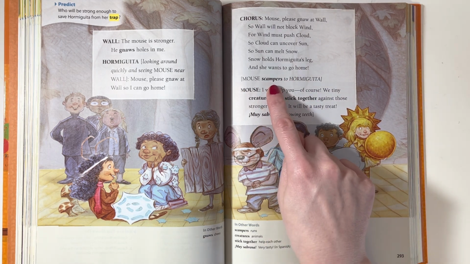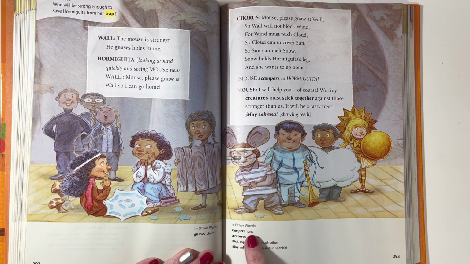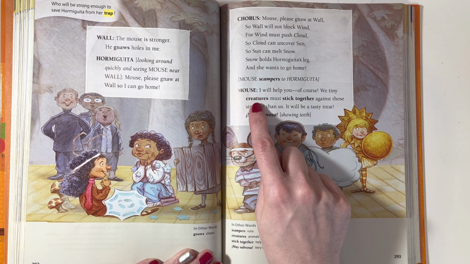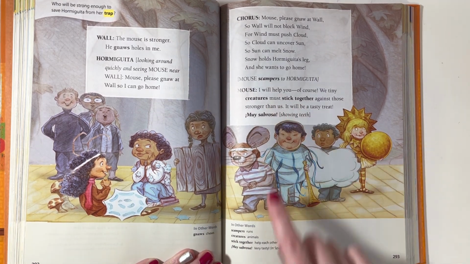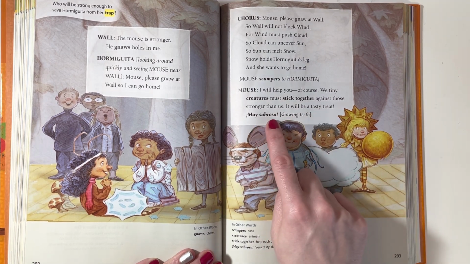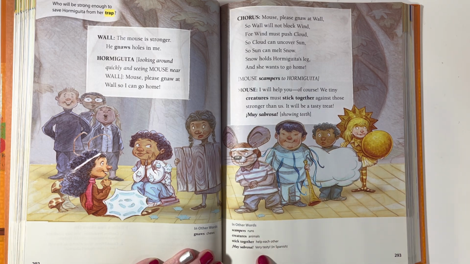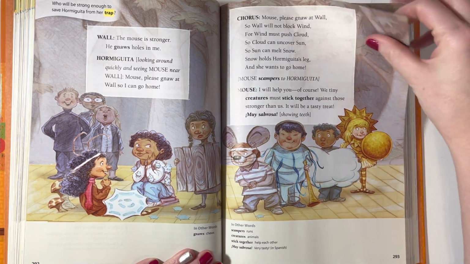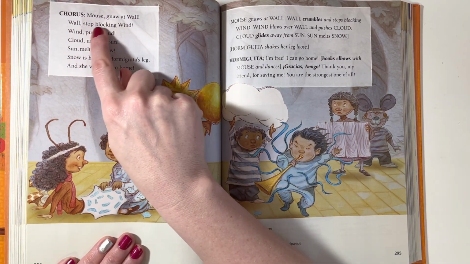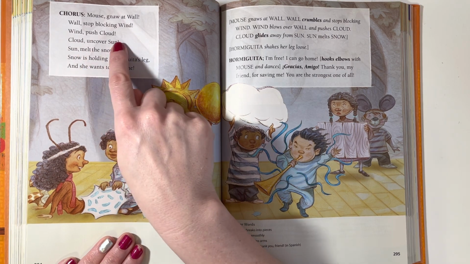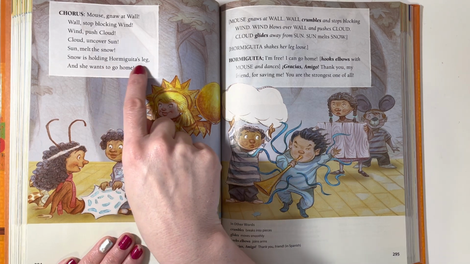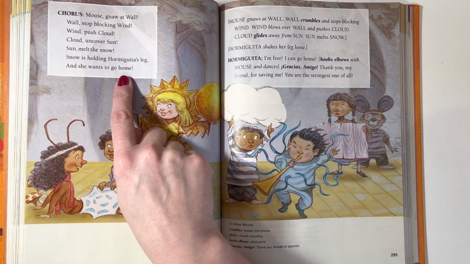Mouse scampers to Hormiguita, or runs over to Hormiguita. Mouse says, "I will help you, of course. We tiny creatures, animals, must stick together. Help each other against those stronger than us. It will be a tasty treat. Muy sabrosa," showing teeth. Like, ooh, very tasty. Chorus. "Mouse, gnaw at wall. Wall, stop blocking wind. Wind, push cloud. Cloud, uncover sun. Sun, melt the snow. Snow is holding Hormiguita's leg, and she wants to go home."